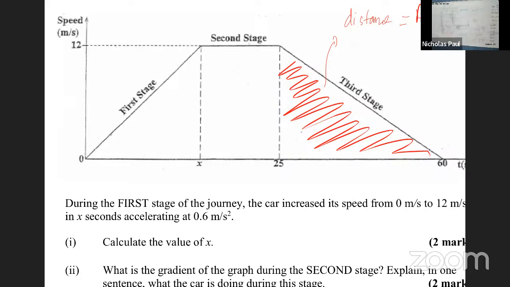Any questions online? Any questions? All right. Find the area, message your answer. Take your time, find the area. What's the area? What triangle again? Half base by height, right? Very good. Half base by height. Work it out.